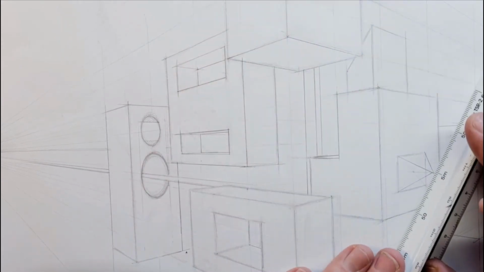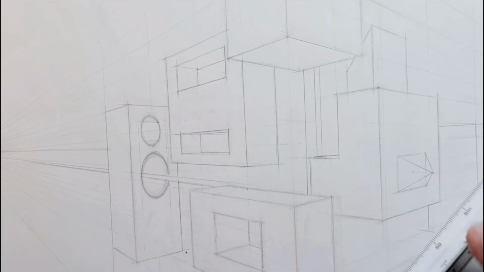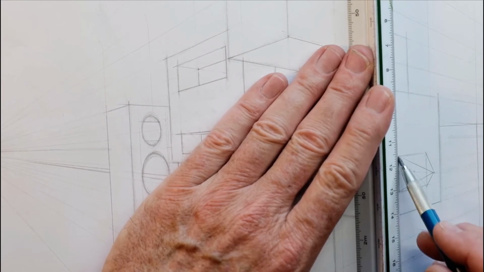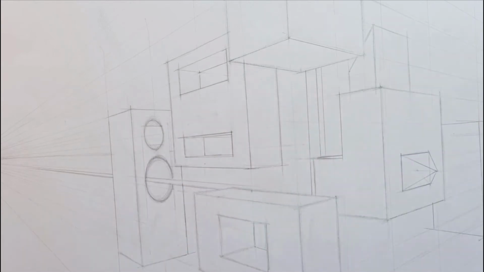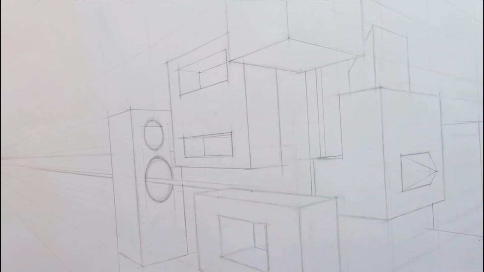And the fourth one goes down to the base there. Now if I just neaten that up a bit, you should see a little 4-sided pyramid shape sticking out from the side of that box. See that?